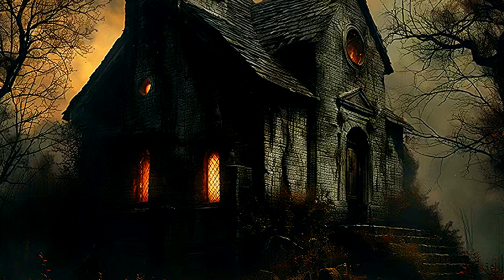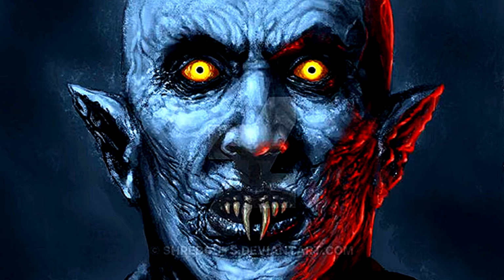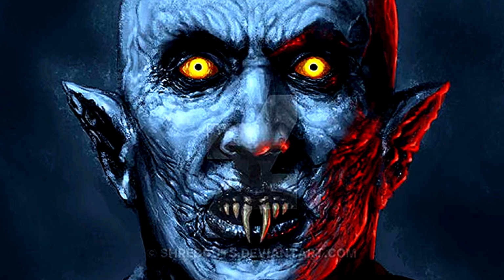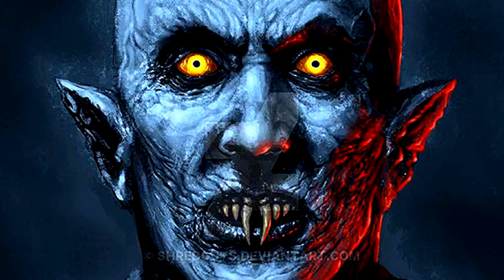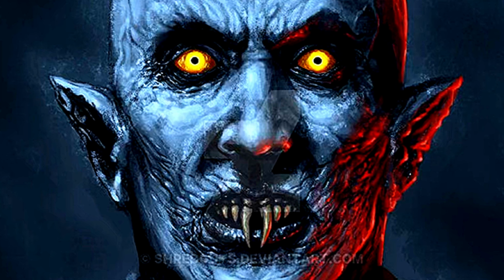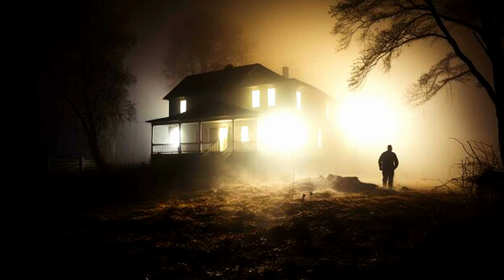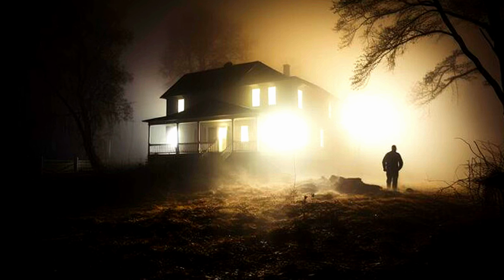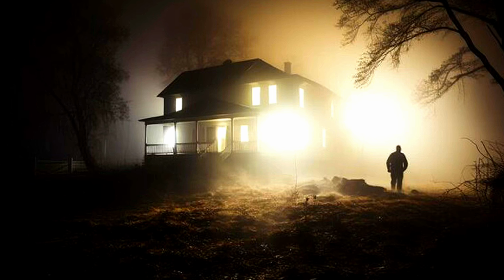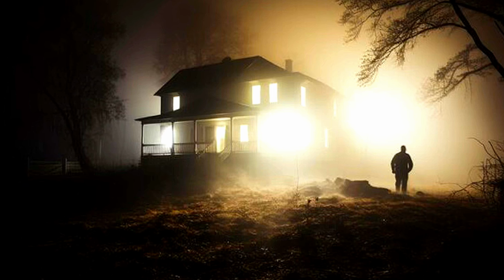Close-ups are used effectively to convey the psychological terror experienced by the characters. The camera lingers on their faces, capturing subtle expressions of fear, confusion, and dread. This intimate framing pulls the audience into the characters' emotional turmoil, making the horror more personal and impactful.